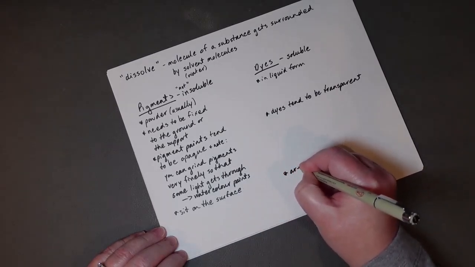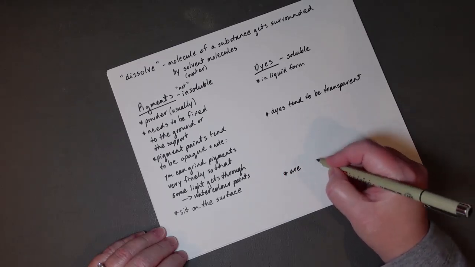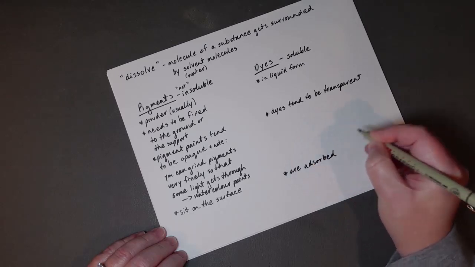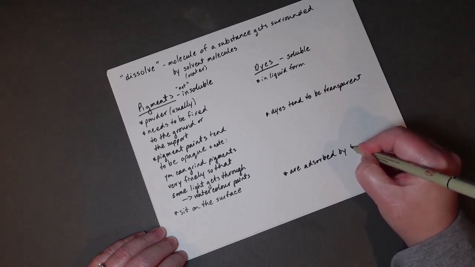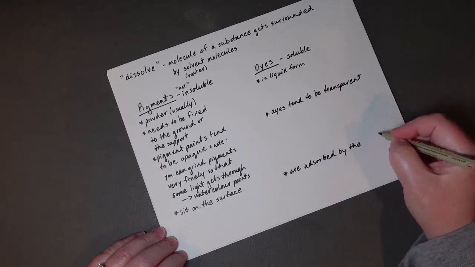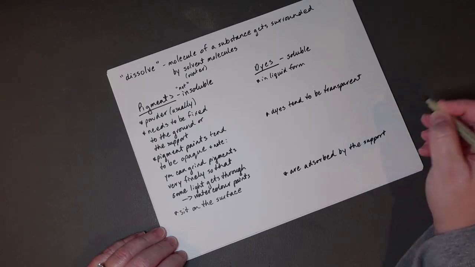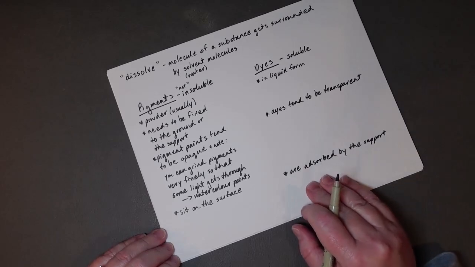Dyes are, and you're going to think I'm making a spelling mistake here, but I'm not, adsorbed by the support. I did not mean absorbed. I really did mean adsorbed. There's a difference between the two. I won't get into it, but that's technically the right chemical term.